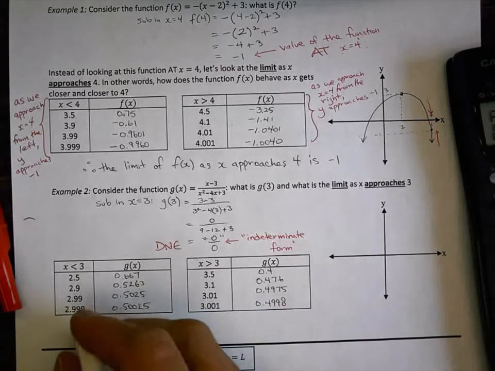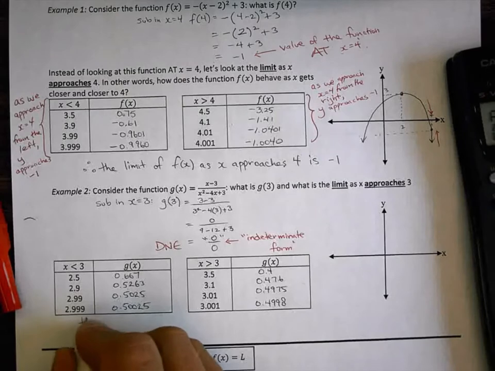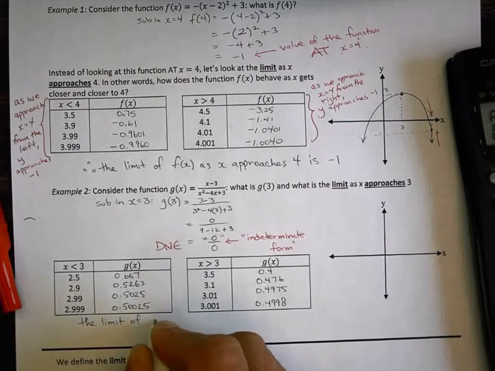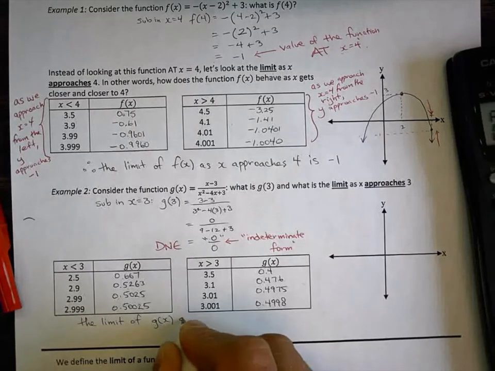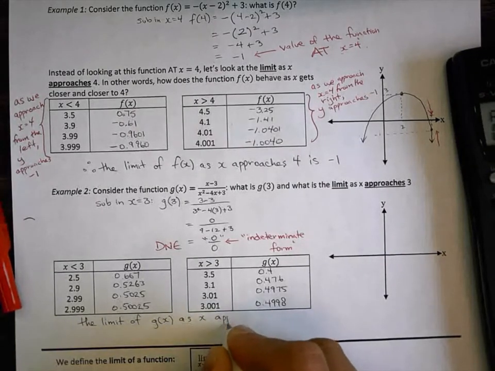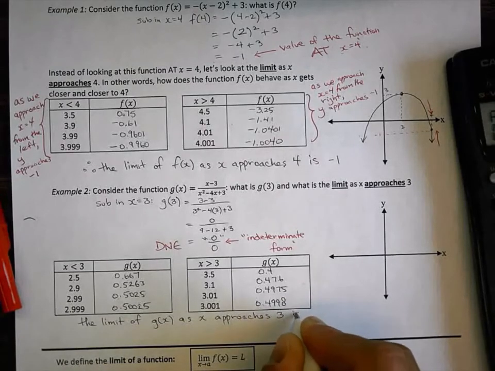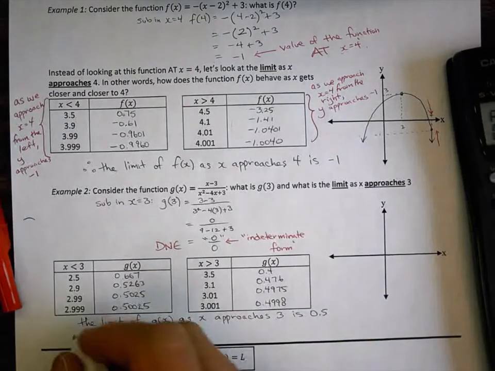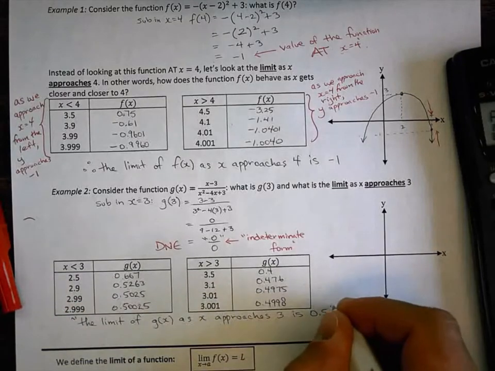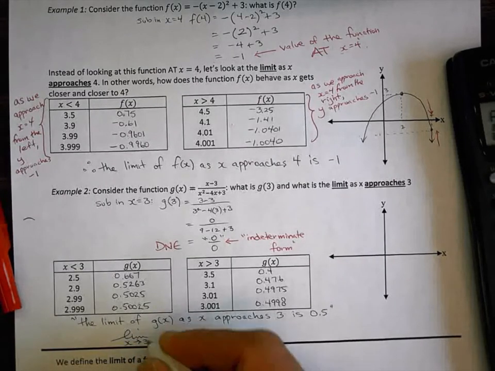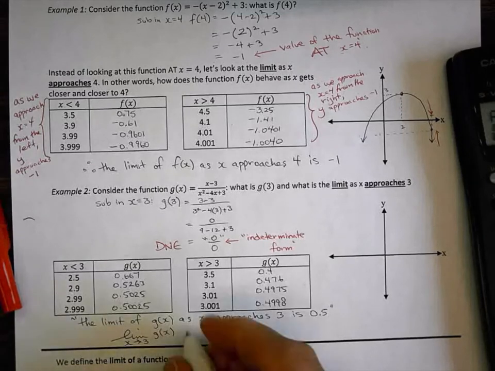Well, this is great. We say then the limit of g of x as x approaches 3 is 0.5. That's how we say this. The way we write it in math lingo is the limit as x approaches 3 of the function. So the limit of the function as x approaches 3 is 0.5.